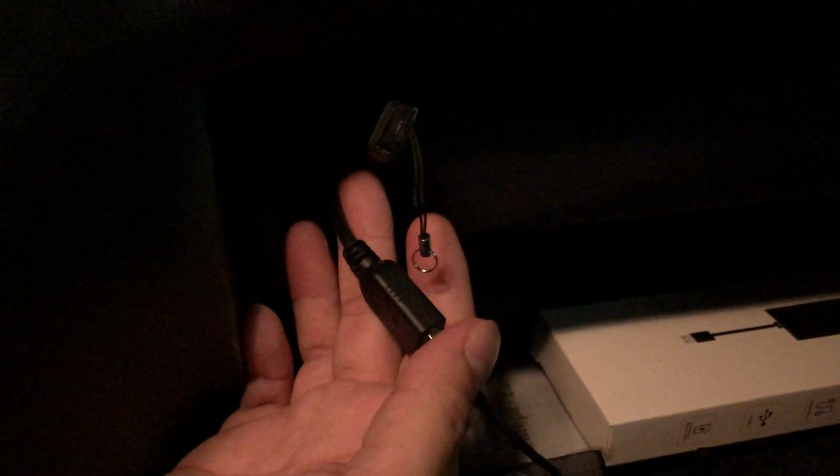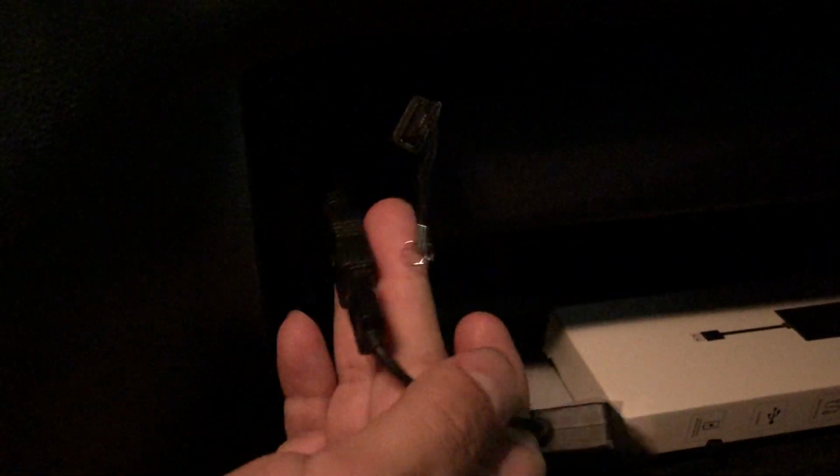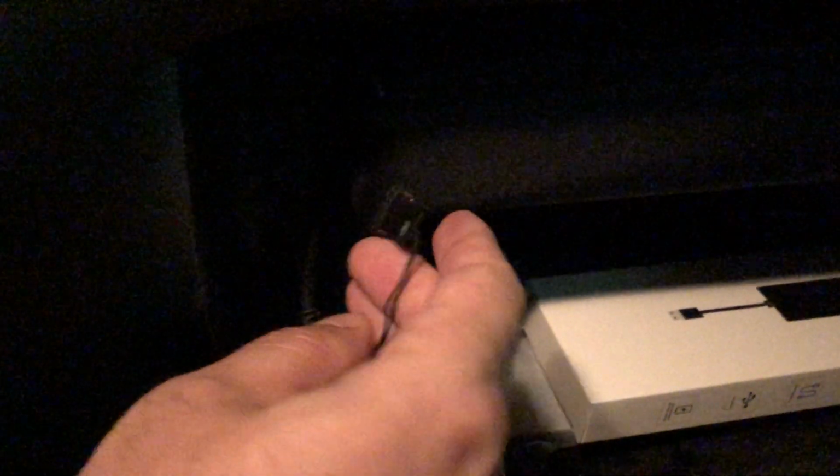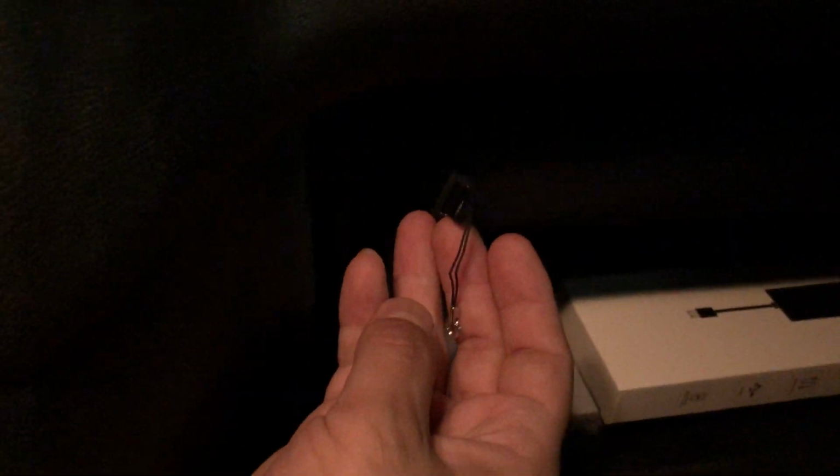We have installed USB connectors here. There are two USB in this stereo system. So to one of it we have connected the Apple CarPlay wireless dongle, and to one of it we have inserted a USB stick, and we can play music or videos from this USB stick.